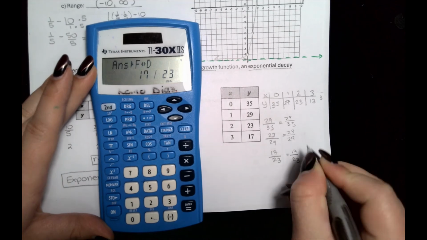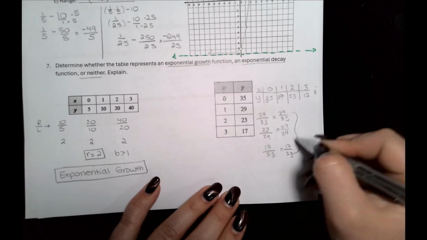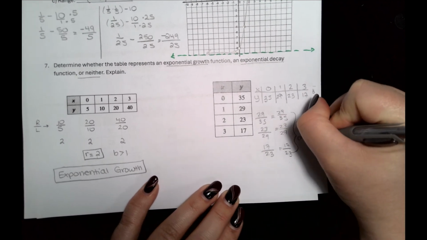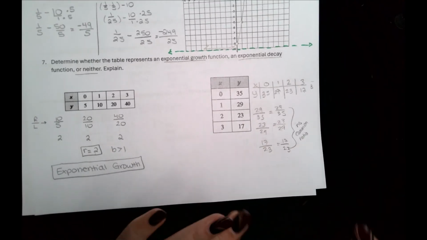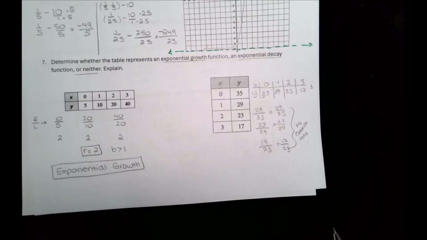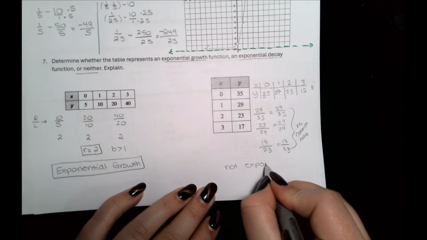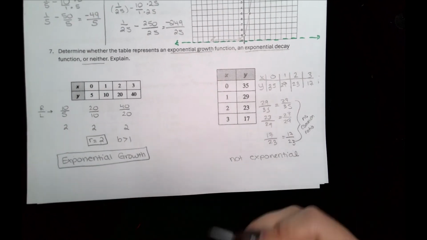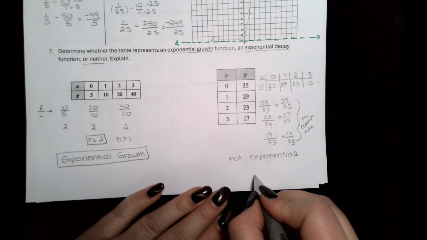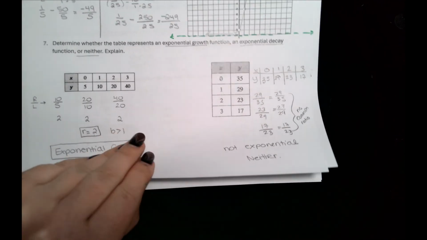Are these the same ratio? These are different. No common ratio. So is it exponential growth, exponential decay, or neither? It's a neither. It's not even exponential. So again, not exponential is not what it's asking. It's asking, is it growth, decay, or neither? So it's neither. Moving on.